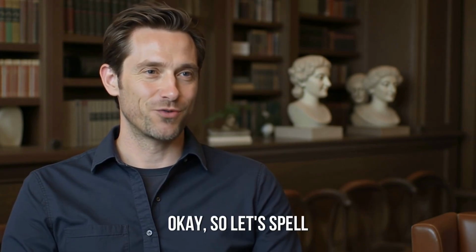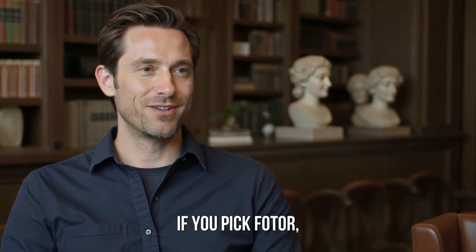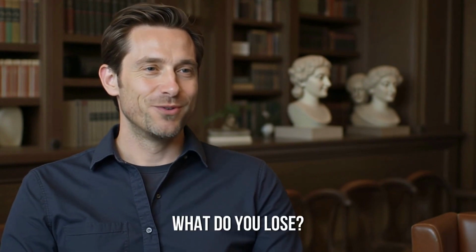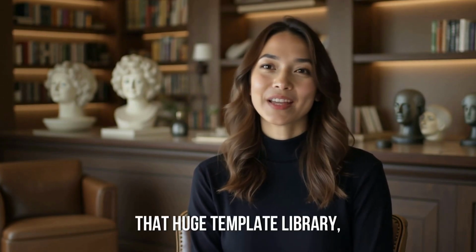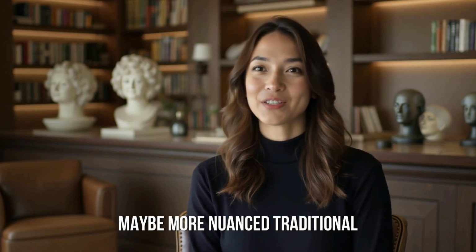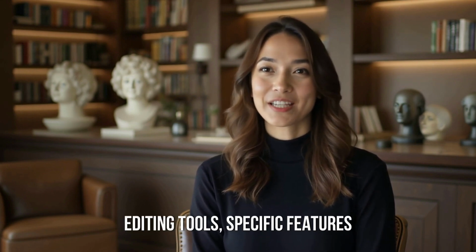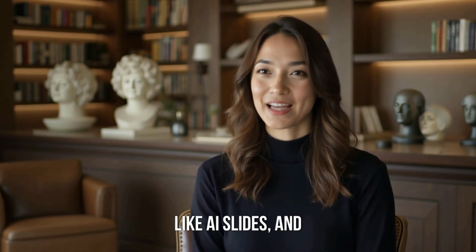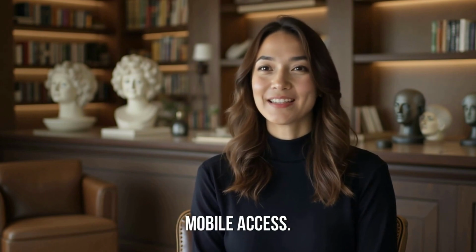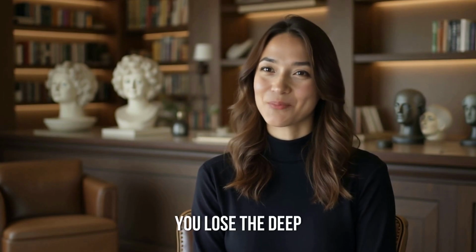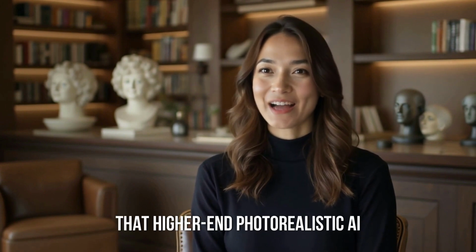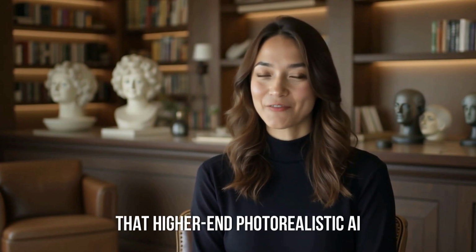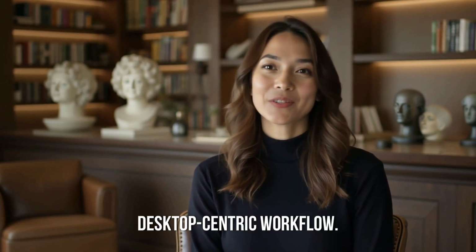Okay, so let's spell out the trade-offs. If you pick Fotor, what do you gain? What do you lose? With Fotor, you gain that huge template library, maybe more nuanced traditional editing tools, specific features like AI slides, and the flexibility of web mobile access. And you lose the deep local media management, the AI training cloning, maybe that higher-end photorealistic AI from Pegasus, and the desktop-centric workflow.